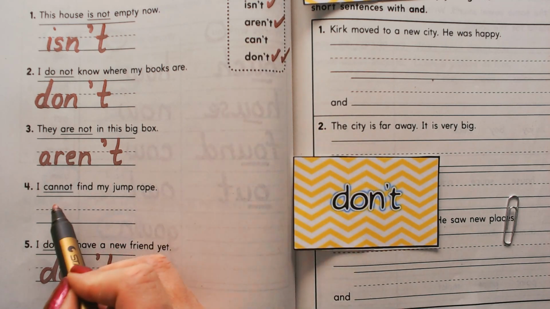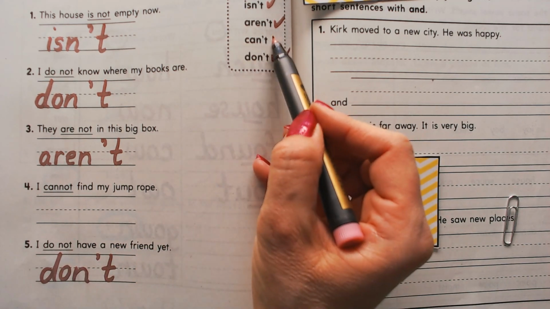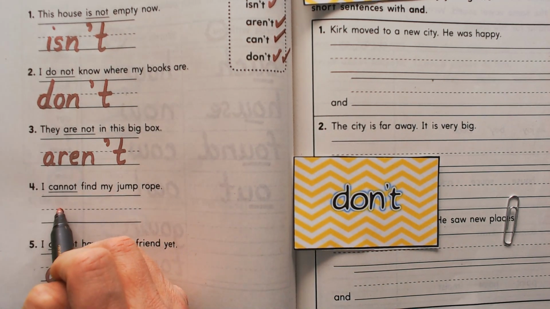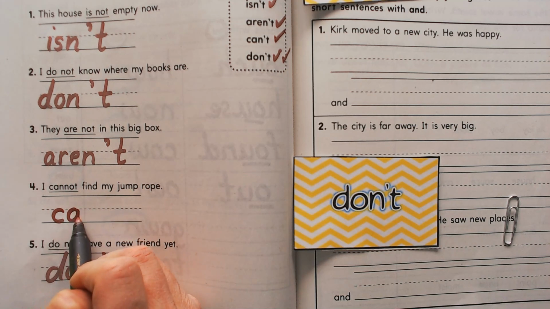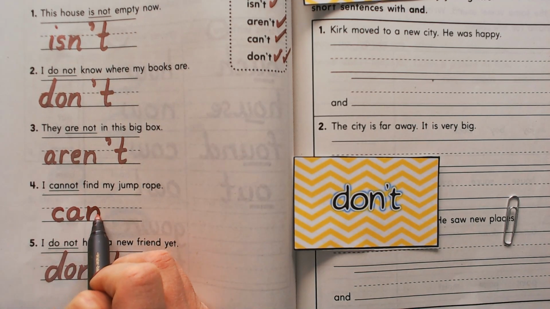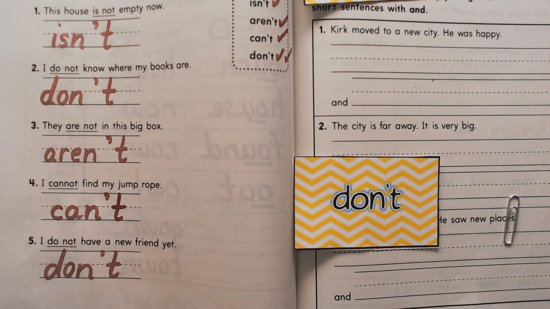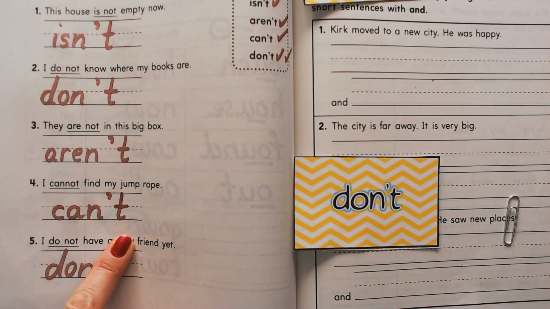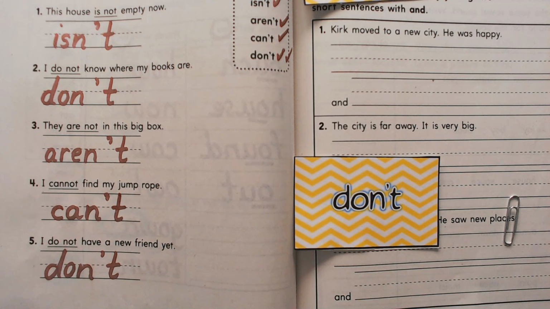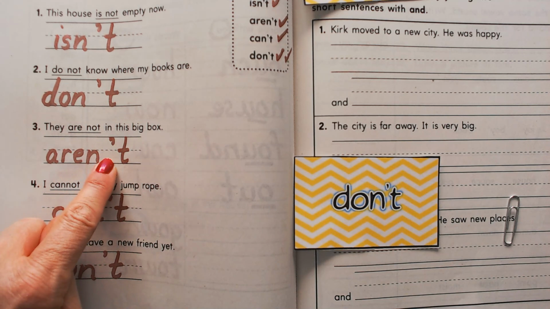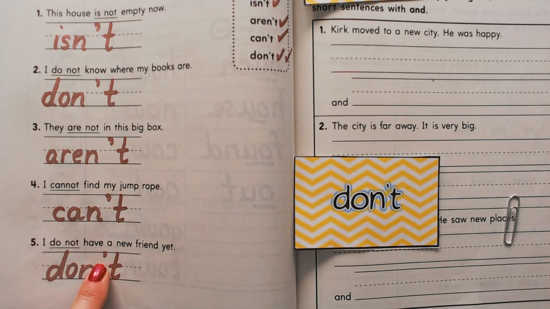That means the same as cannot. So let's go ahead and use that one for this sentence. Can't. I can't find my jump rope. First you spell can, and then we're going to put an apostrophe and a T. Can't. I wish I could see your papers right now just to check out how you're doing your apostrophes and making sure that they're touching the top line and have no letters underneath them.